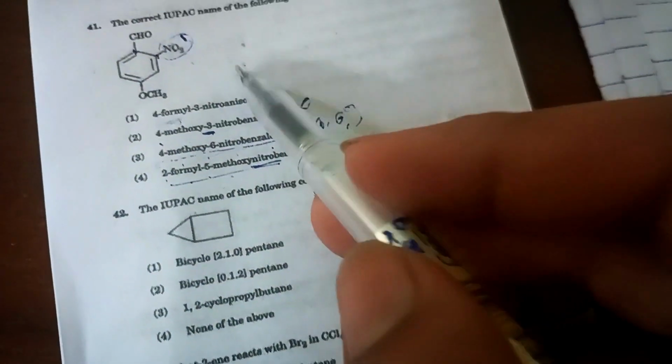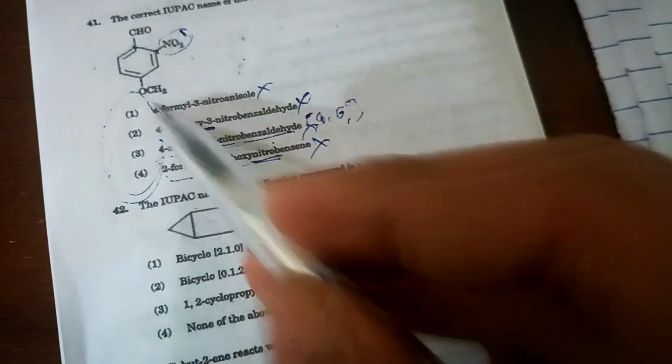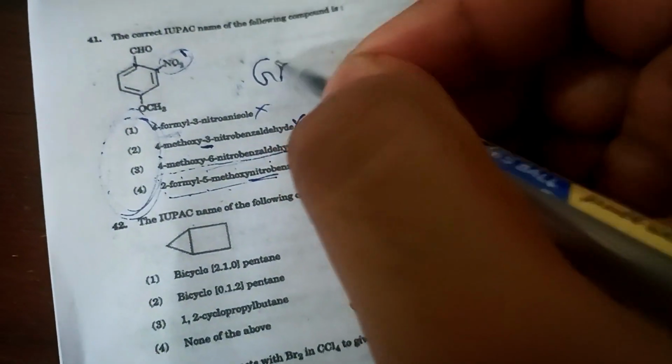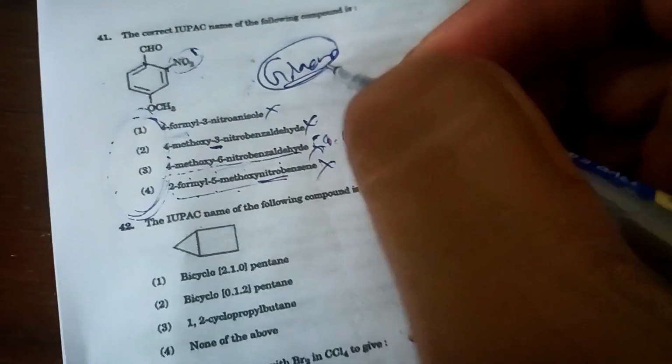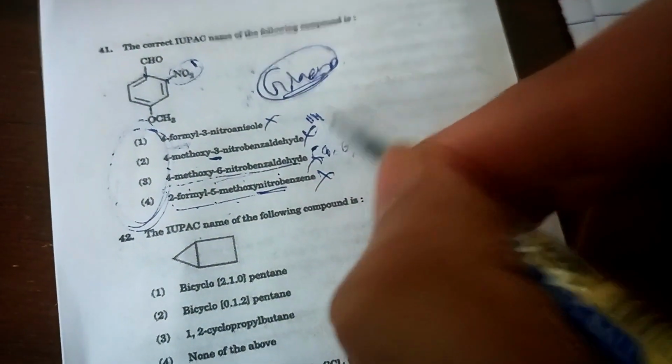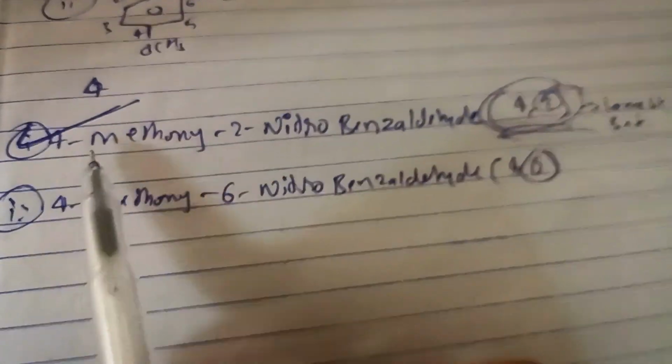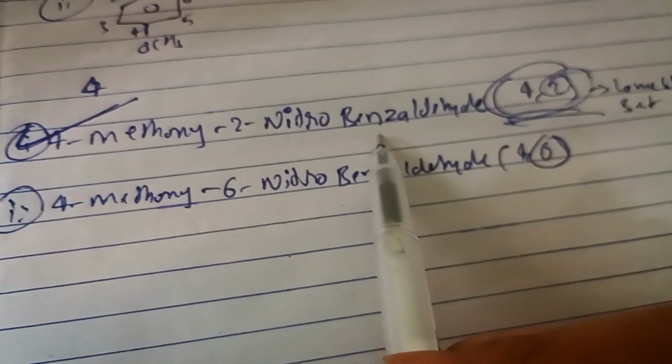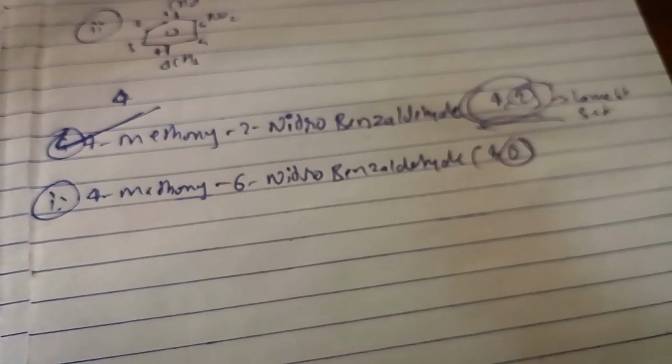So all the options are wrong, and grace marks were given. The correct option is 4 methoxy 2 nitro benzaldehyde.